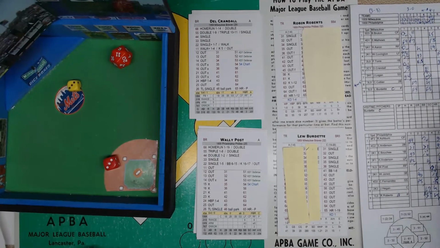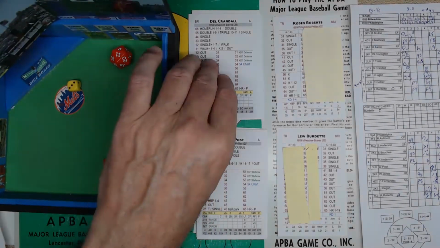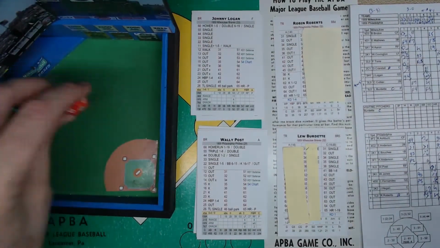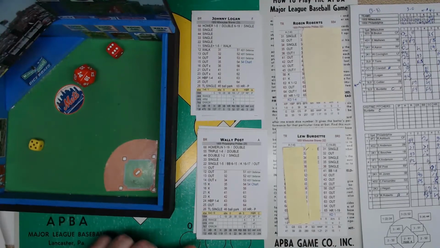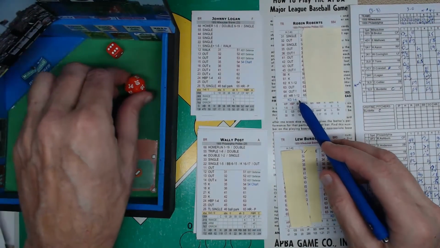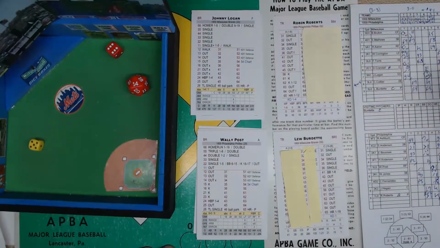That's a 33. Crandall, and that is ripped for a single to left, played on a hop by Anderson. Crandall is on at first. He's an A runner. And next is Johnny Logan with a 65, and that's a pitcher home run, 1-12. And oh, he just missed it with the 14. He bounced, he gets on top of it.